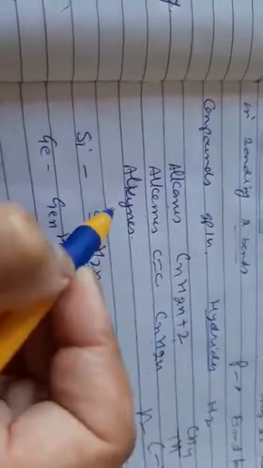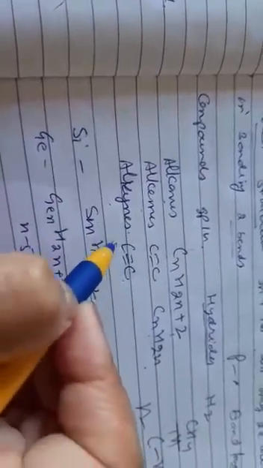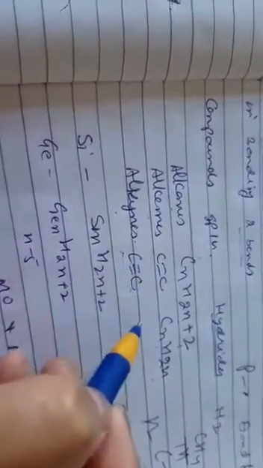If carbon number is 2, then it is 2 into 2, 4, plus 2, that is 6. Next, when they form a double bond between carbon and carbon, that is alkenes. Alkenes have the general formula CnH2n. Third are the alkynes, when they form a triple bond. During self-linking, carbon forms a bond with another atom of carbon. In this case, the general formula is CnH2n-2. If carbon number is 4, then it is 4 into 2, 8, 8 minus 2, that is 6. So carbon forms single, double and triple bonds when it forms hydrides.